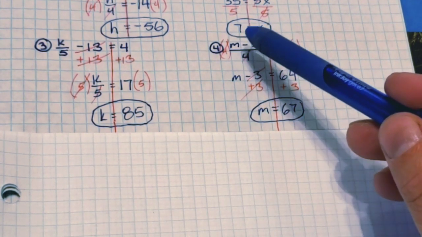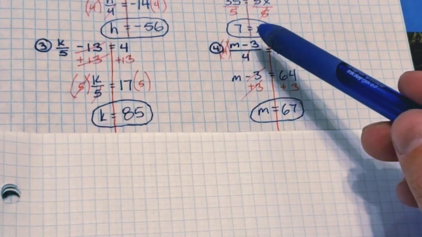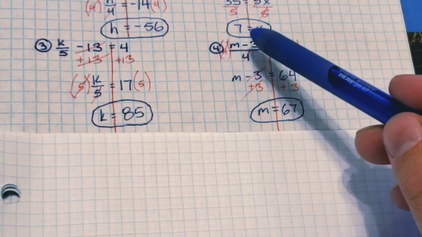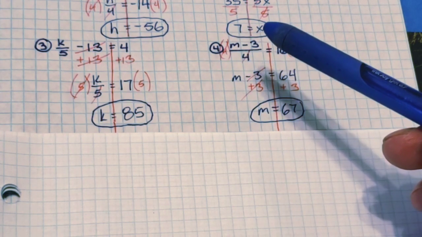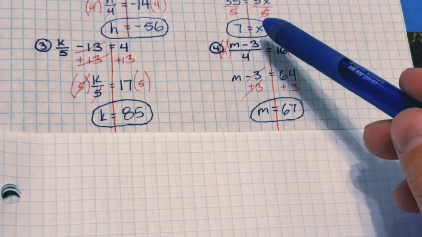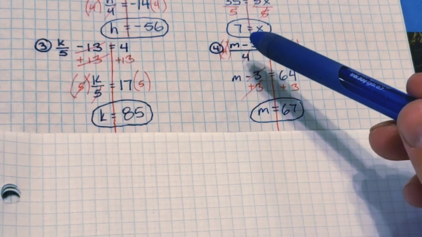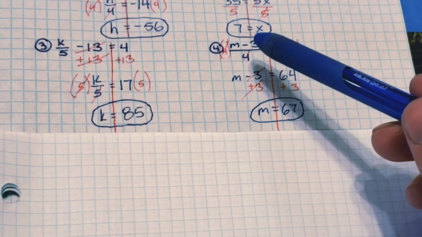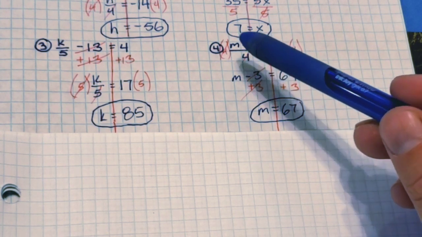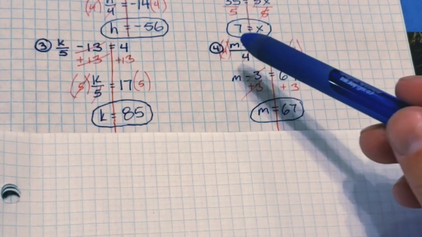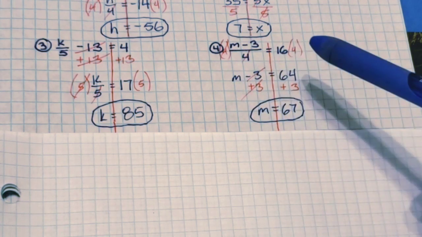Last one, m minus 3 divided by 4 equals 16. Since there's something to do on top of this fraction, there are understood parentheses around this. And again, we're working our PEMDAS backwards, so we're going to handle those parentheses last. So in this one, the first thing you do is undo the division. So since this quantity up here is being divided by 4, we multiply both sides by 4. The 4's cancel out. You bring down the m minus 3.